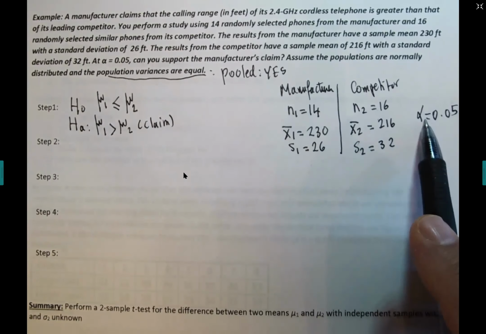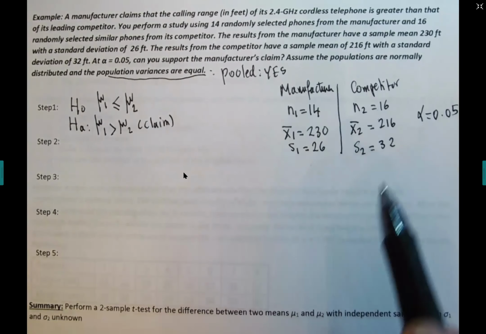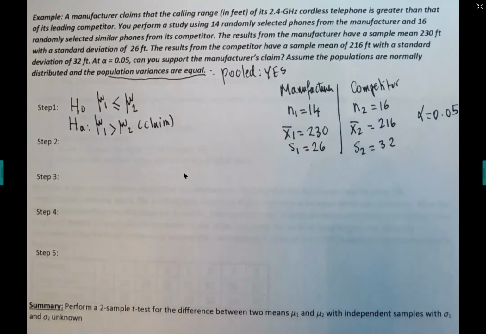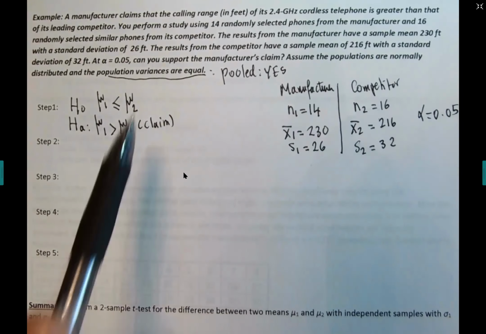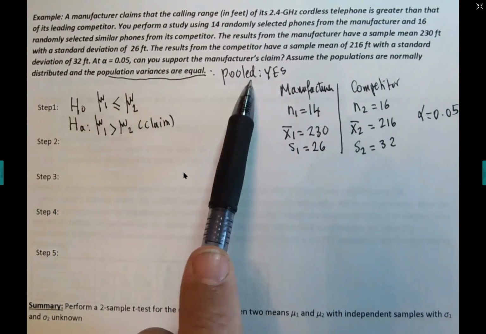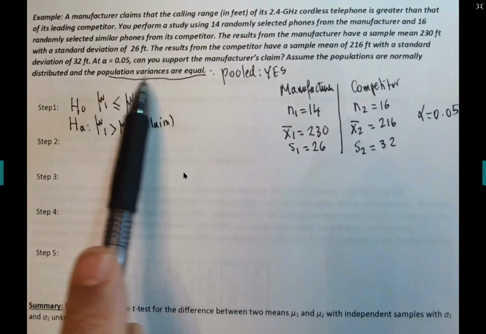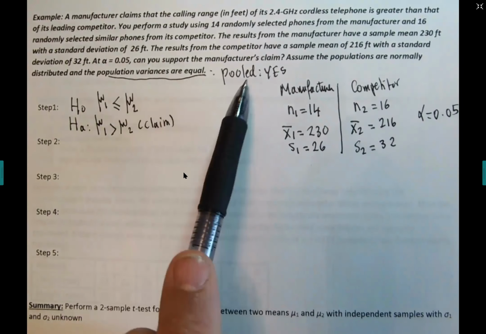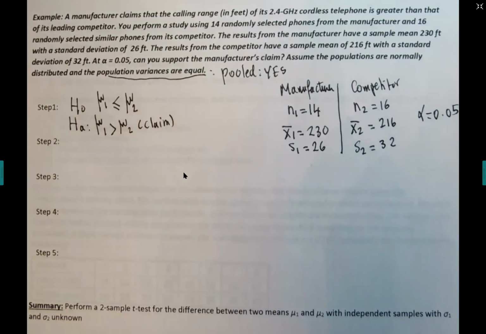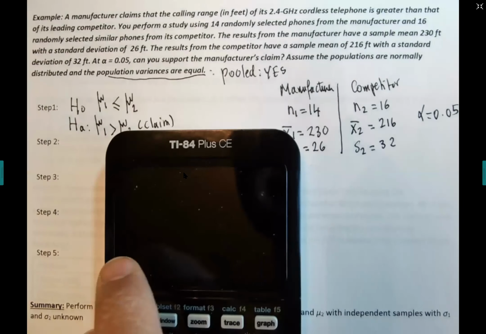At alpha equals 0.05, can you support the claim? Assume populations are normally distributed and population variances are equal. Remember, if he says the population variances are equal, pooled is yes. If he says population variances are assumed not to be equal, pooled is no, because you get 2 different formulas. Okay, so it's a 2-sample t-test. Let's do it.